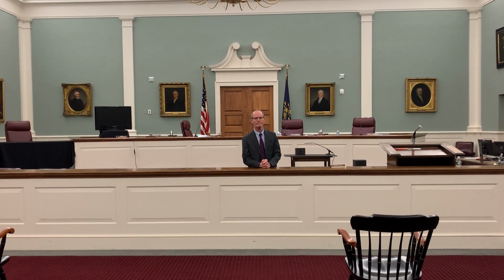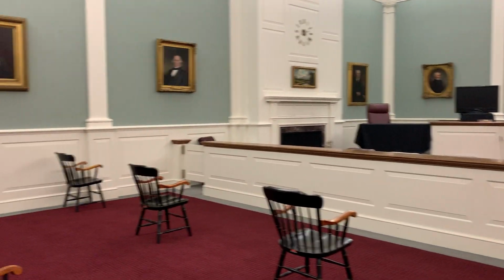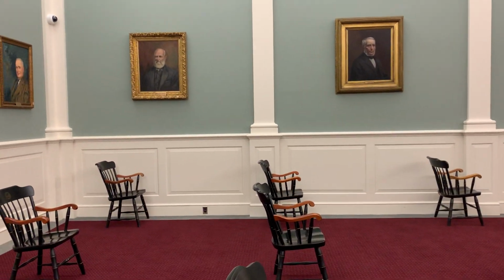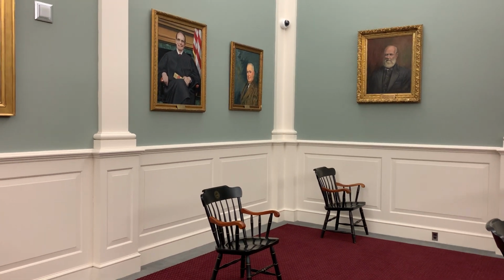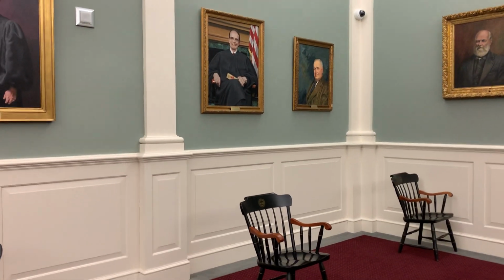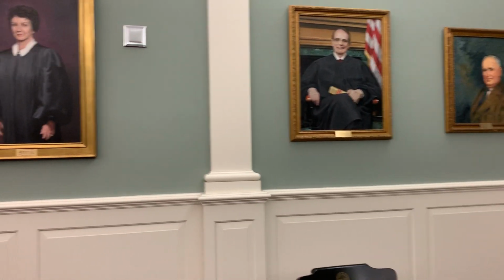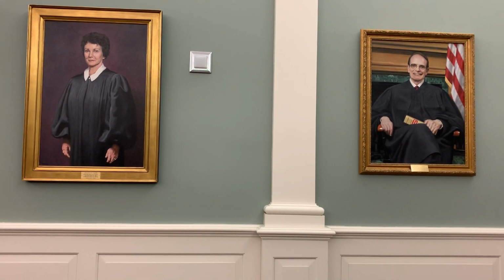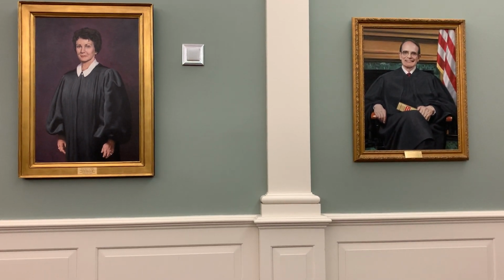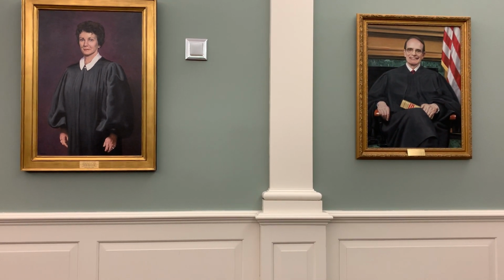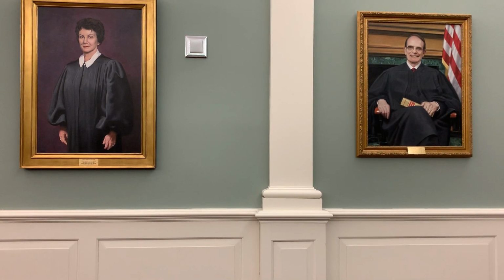Mm-hmm. Good. Well, let's take a little walk around the court so that the students can see what we have there. I noticed there are paintings all around the courtroom, and who are these paintings of? Okay, the paintings in this courtroom are of former Chief Justices of the New Hampshire Supreme Court. We've been talking about how the court normally has 5 justices. That is, in normal times, 1 justice who is the Chief Justice, and then 4 associate justices.